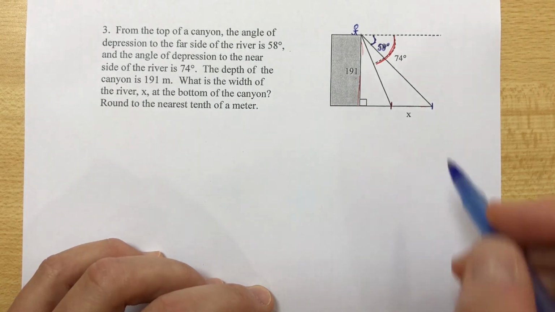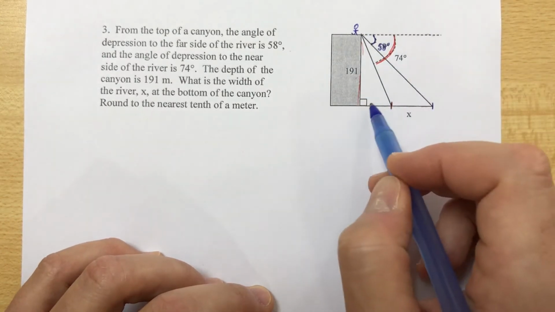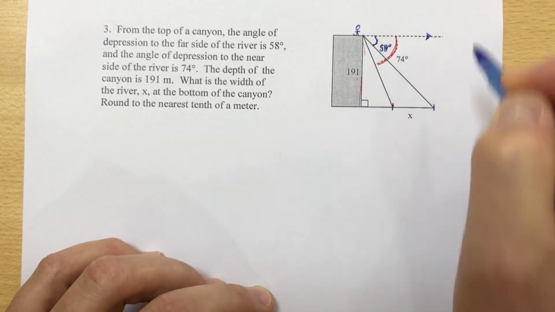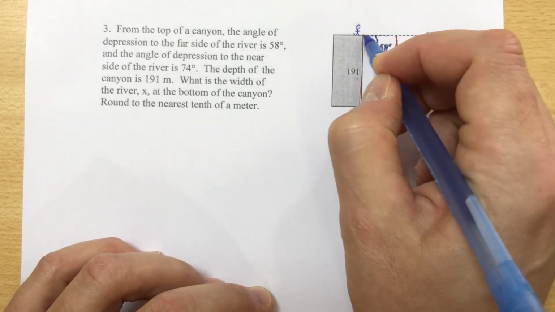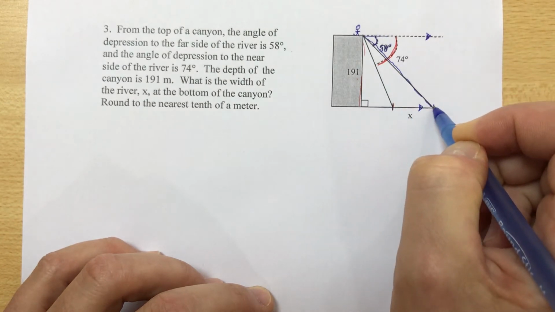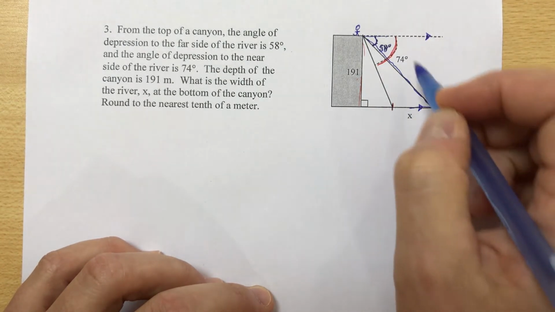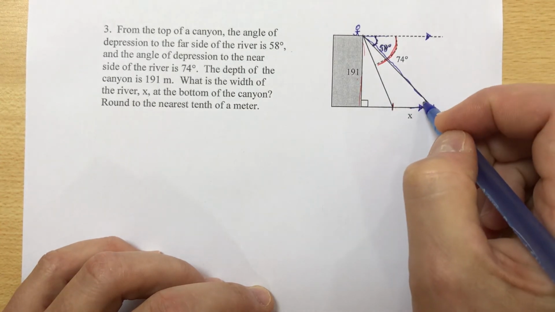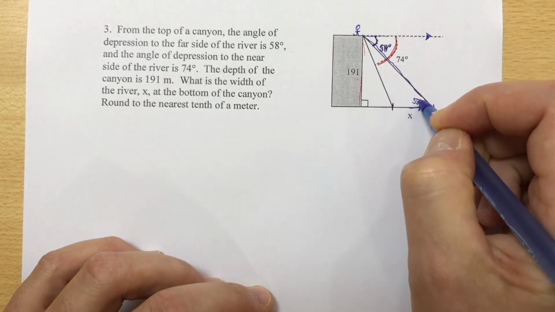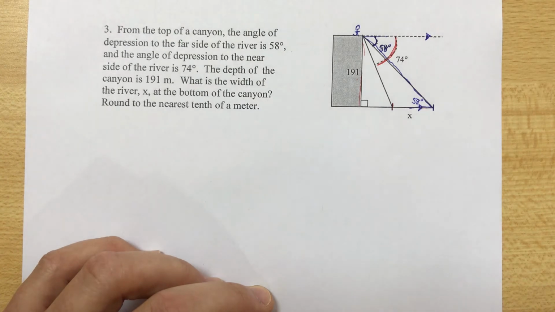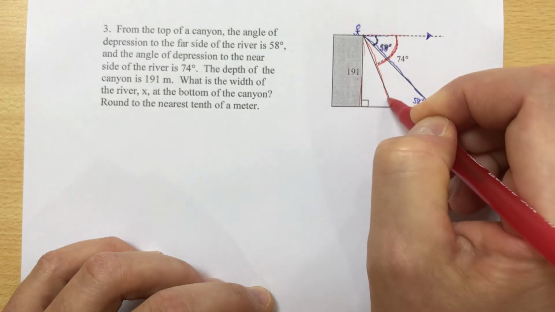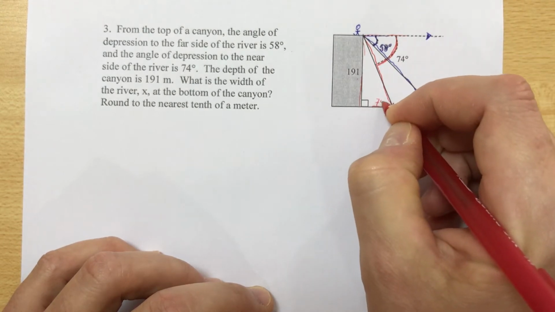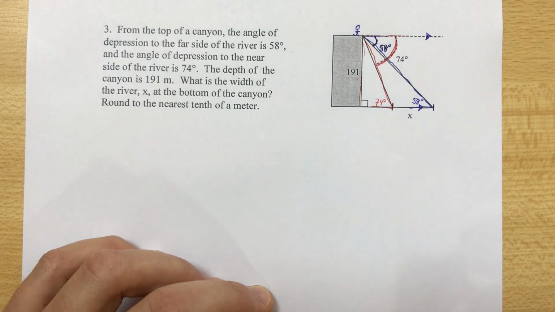And the connection is this. The line of sight is parallel to the ground. And when we have parallel lines, we know that alternate interior angles have to be congruent. So if this angle here is 58, so is this one. So that's 58 degrees. And if this is 74, if I trace that out, so is this, is 74. So now we have some information here.